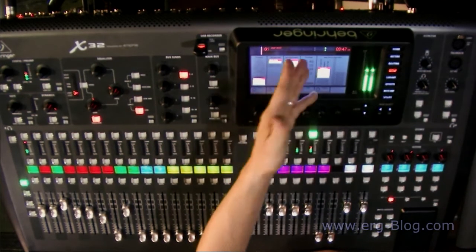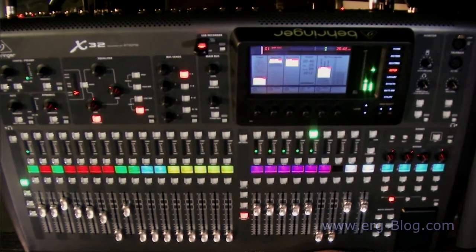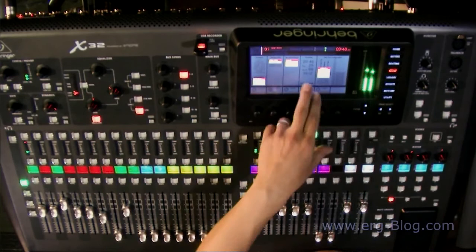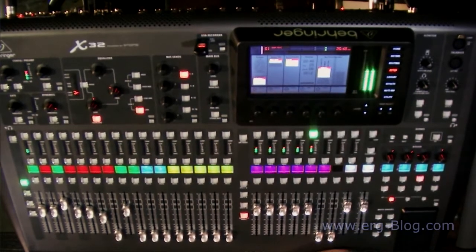Here you can select even a really good part of this. If you are so excited during the gig, you can remind yourself to see the date and time. You have the clock on the board.